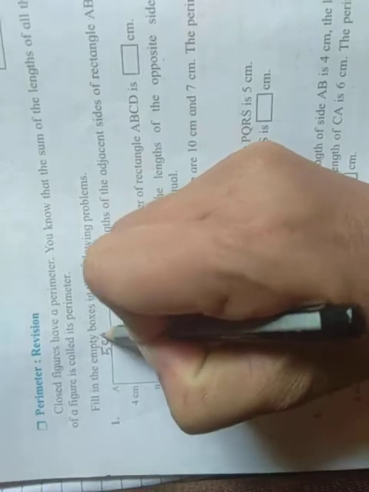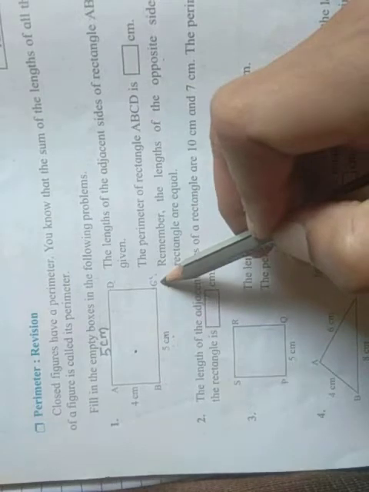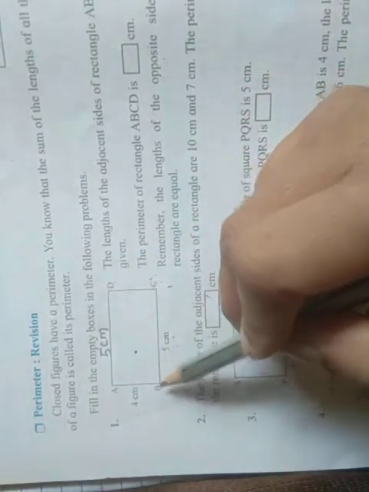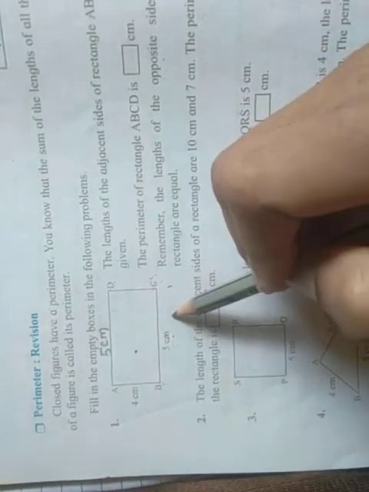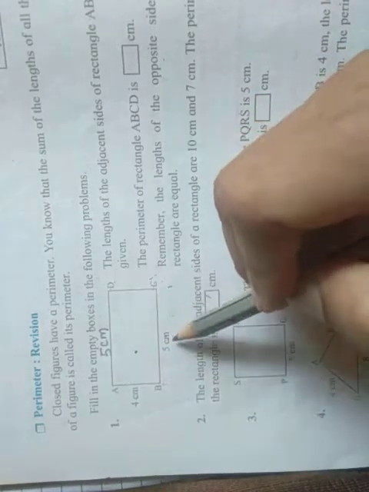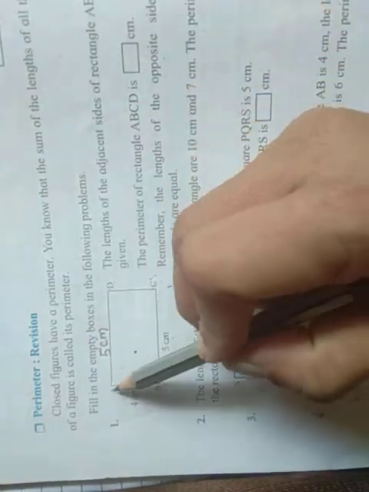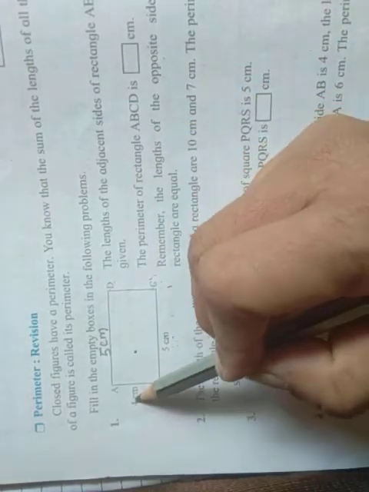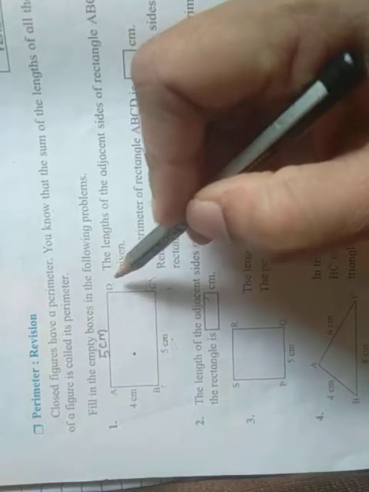So let me write it as 5 centimeter. Okay students, so now we know that AD is also equal to BC. Why? Because both of them are equal in length, and actually the longer side of the rectangle is called its length. Always remember, the longer side of the rectangle is called its length. So if BC is 5 centimeter, since AD is equal to BC, AD will also be equal to 5 centimeter. Fine. Now we got three sides here, 4, 5 and 5. Now which side is remaining?